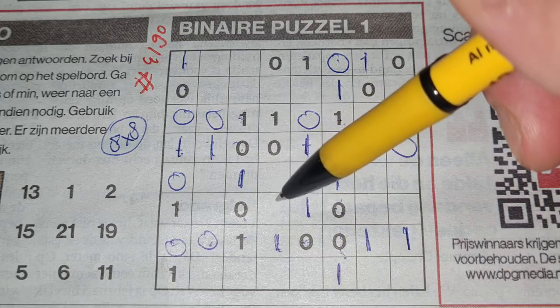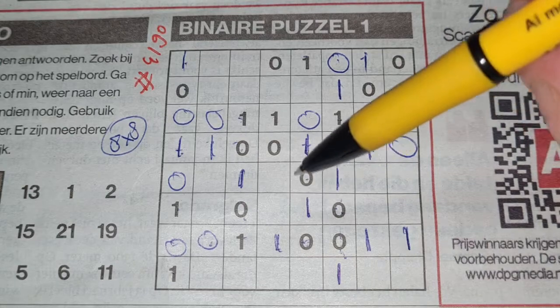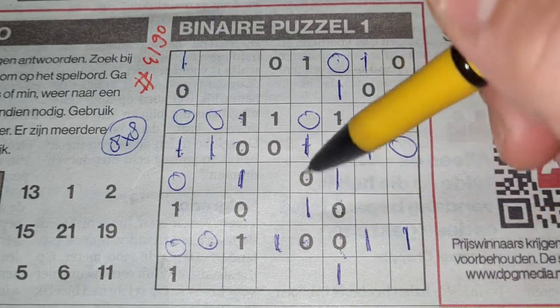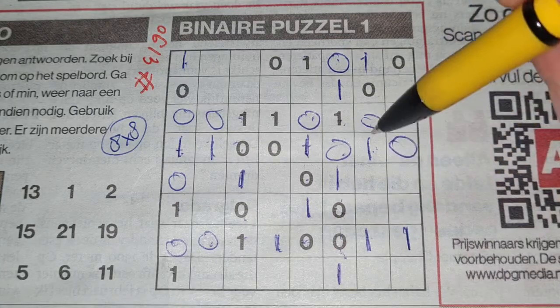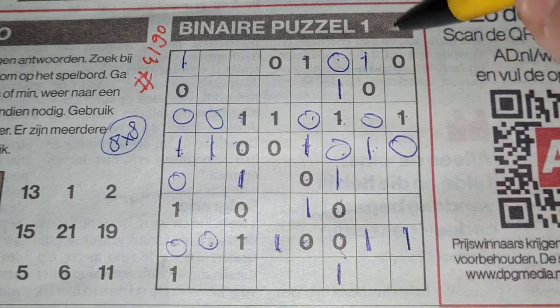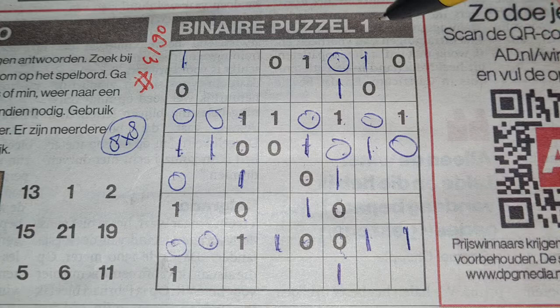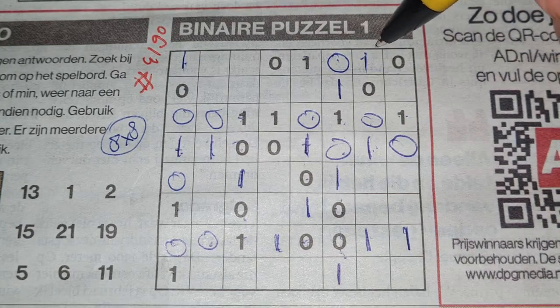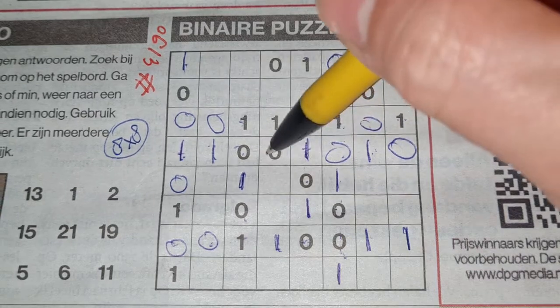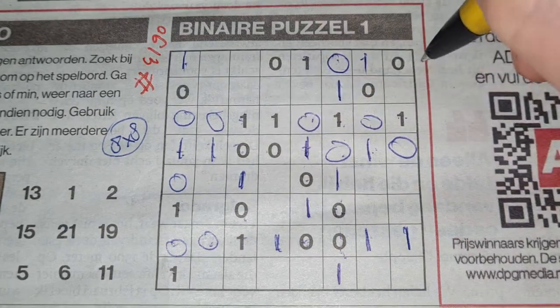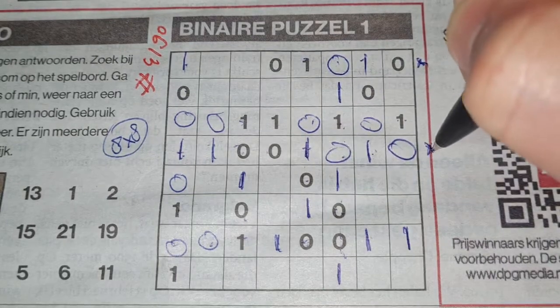1 2 3. Come on. 1 2 3. Wow, this one is not easy at all. Oh. Let me compare this one and that one.